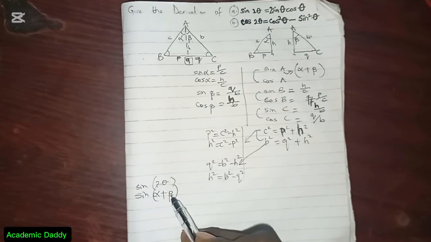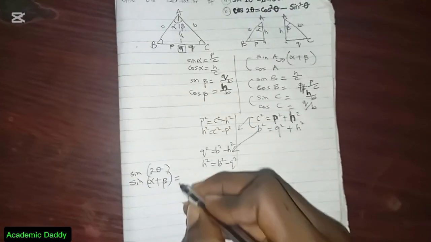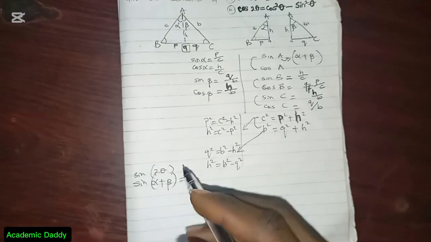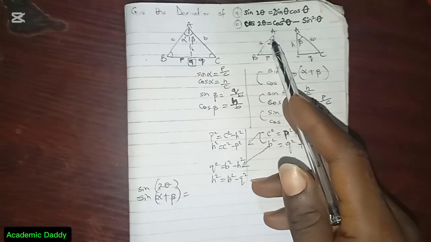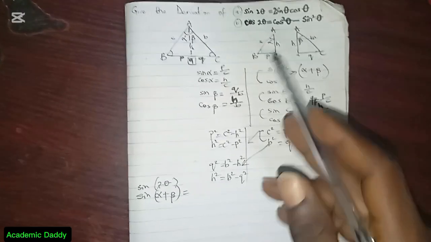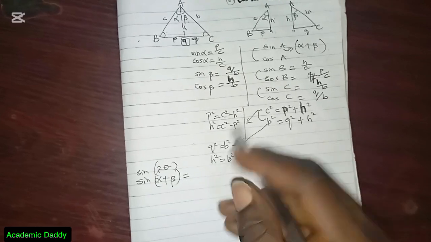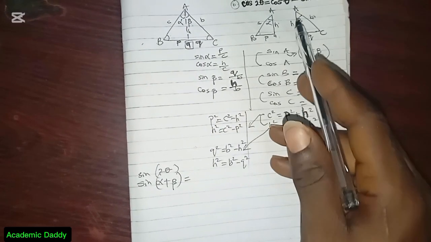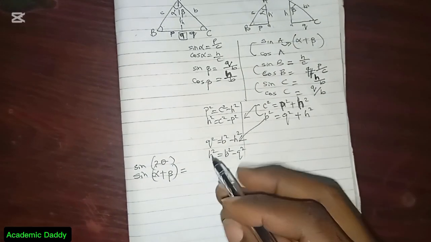This is a theta, this is a theta, two angles. Anytime the angle is less than 90, we use the sine rule and not SOHCAHTOA. The reason I'm using the sine rule is that the angles I'm looking at, beta and alpha, are less than 90.